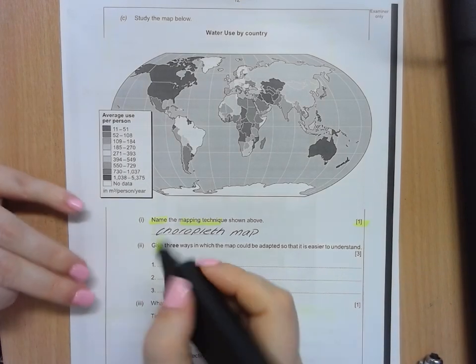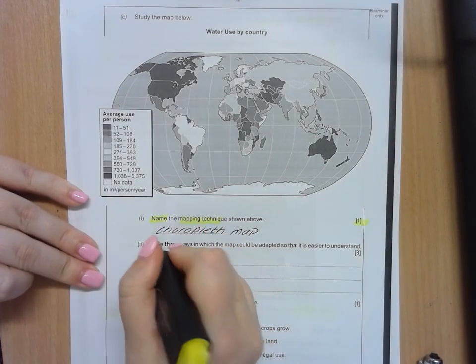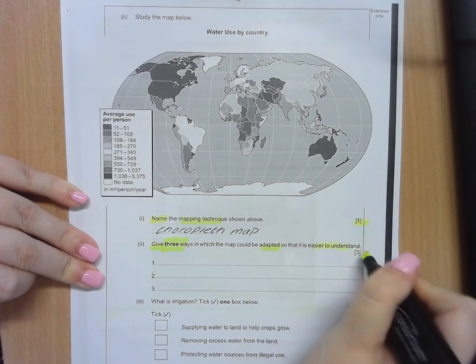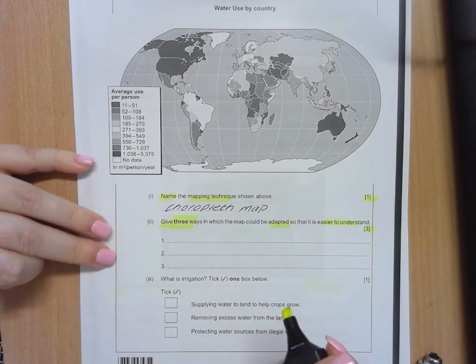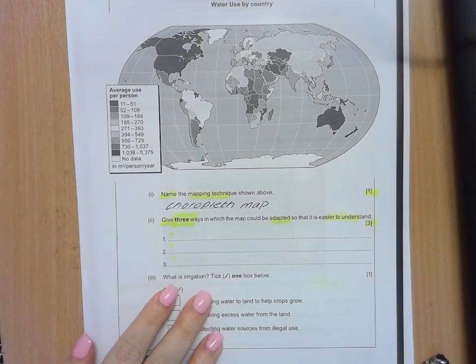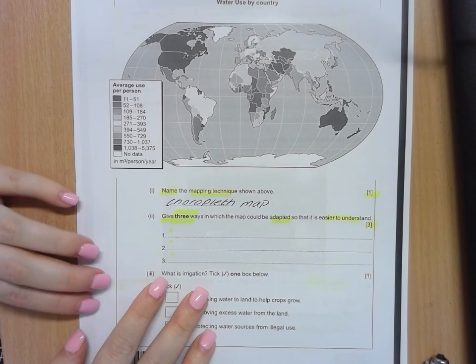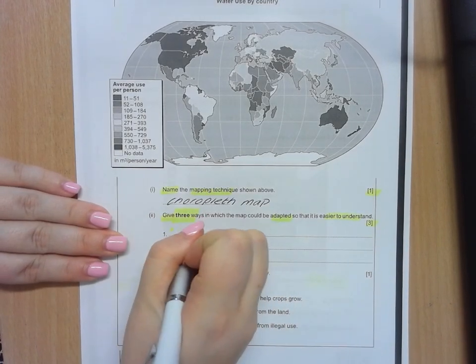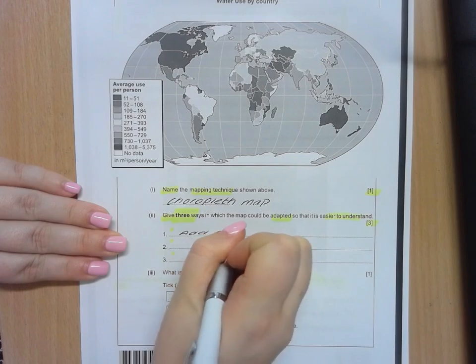So give three ways in which the map could be adapted so it's easier to understand for 3 marks. Now I've emailed you the mark scheme so you can see all of the answers to this, because there is loads, but to make it easier, you could add the names of the countries.